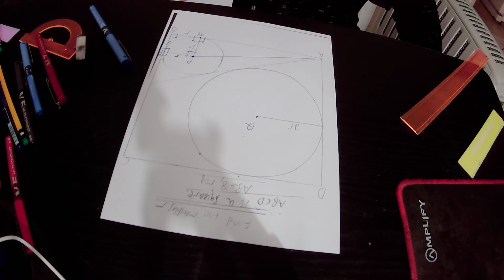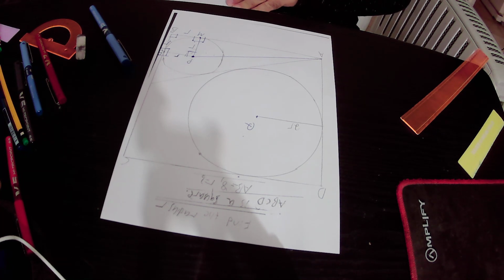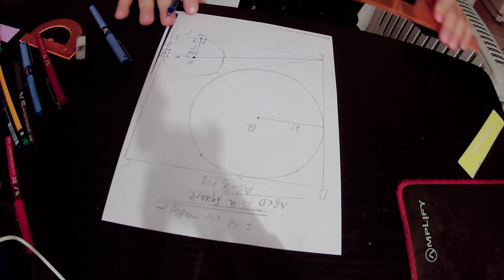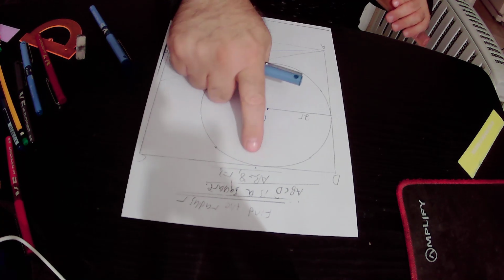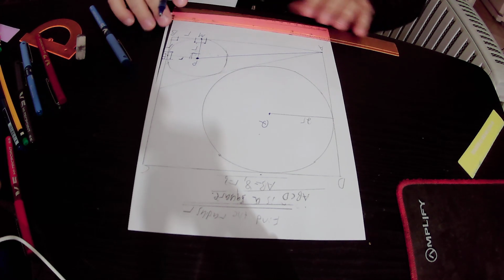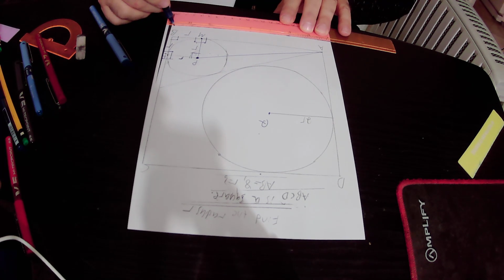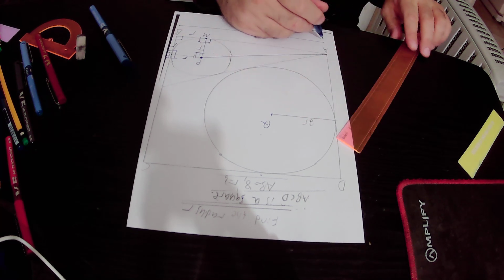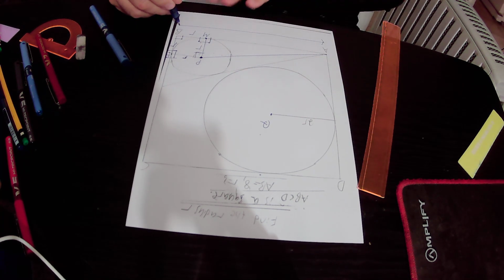Okay, so in the next step we will calculate the size of line segment AM. First of all, it is given in the question that AB equals 8 units, so we can go here, AB equals 8 units.